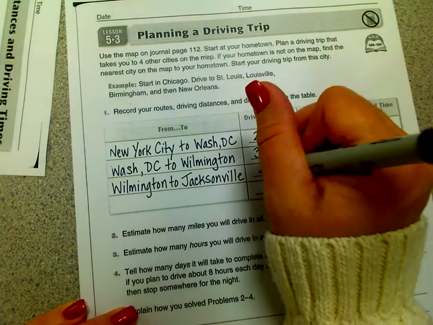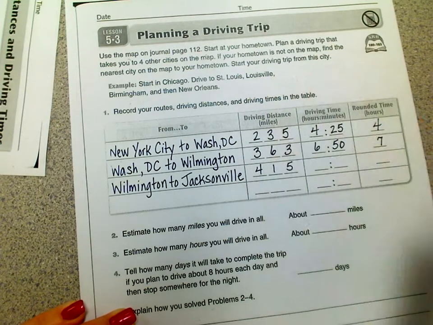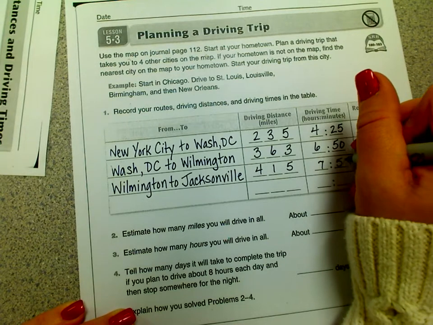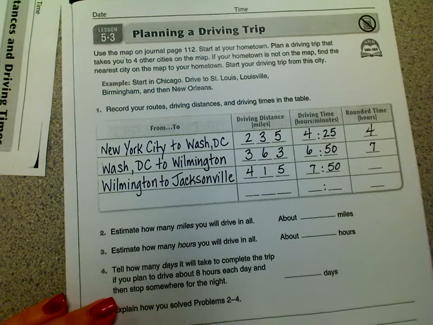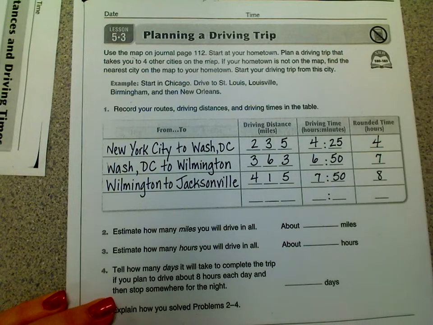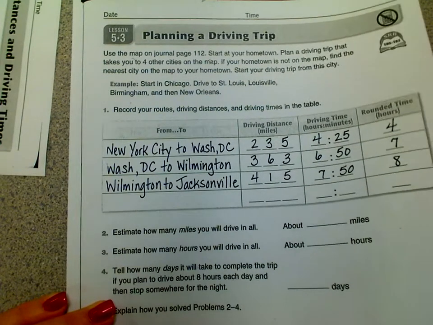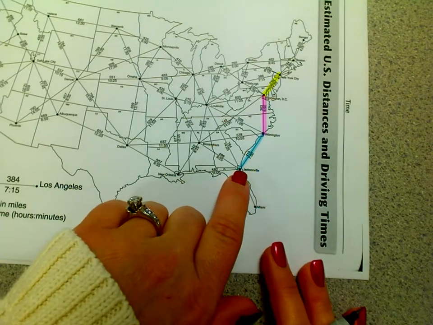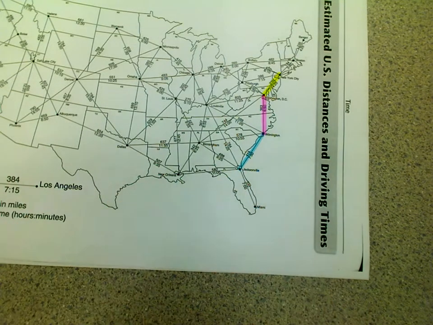Wilmington to Jacksonville is 415 miles, and it's 7 hours, 50 minutes. Obviously, we can round that up to an 8-hour trip. And finally, one more location. Here I am in Jacksonville. I think I'm going to head from Jacksonville over to New Orleans.